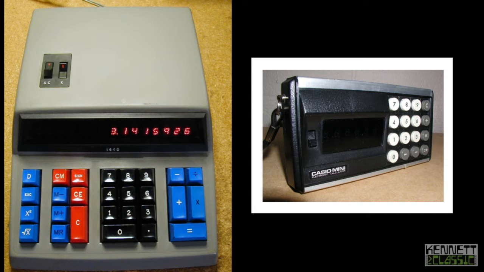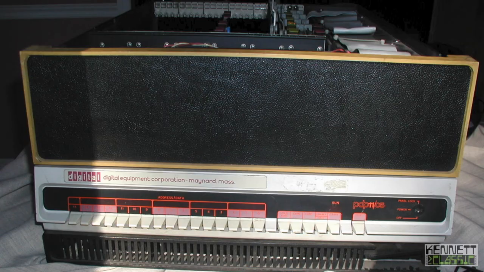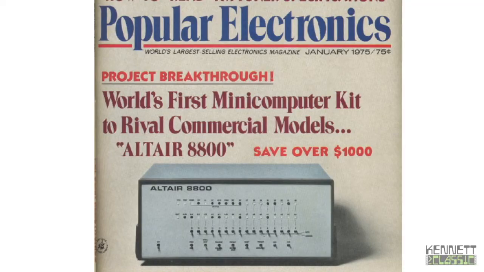So he didn't go the make a little kind of calculator route. He went make a computer route. He knew that in his time, the early 70s, useful minicomputers were simply too expensive for the average person, but he knew that everybody wanted one. He knew that there was a potential demand, and so he said, what the heck, let's do it. So he called up his friend at Popular Electronics, and the MITS Altair 8800 was born.